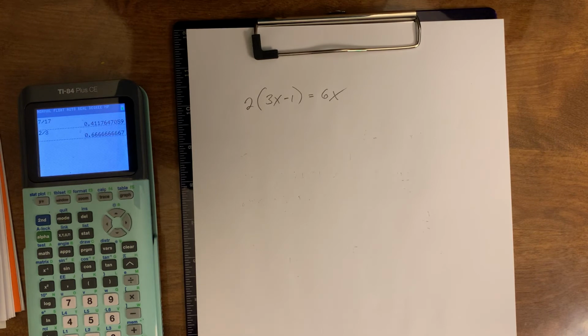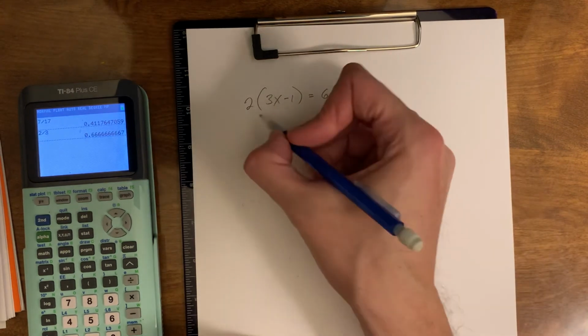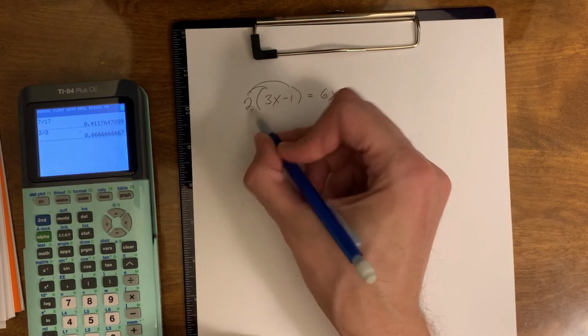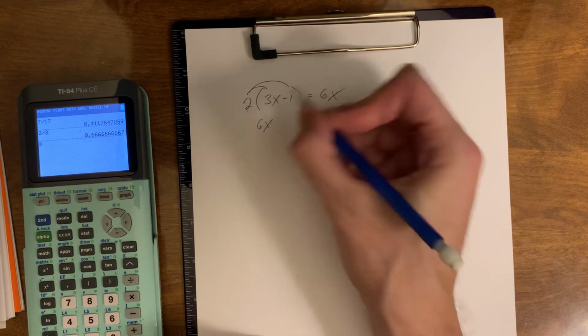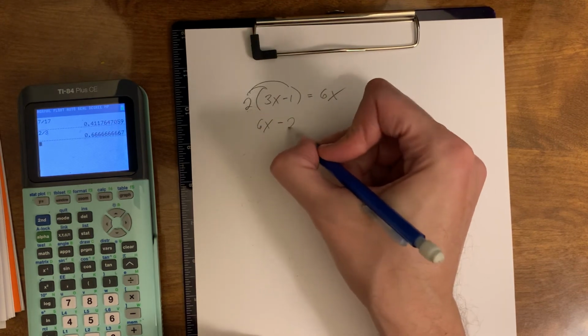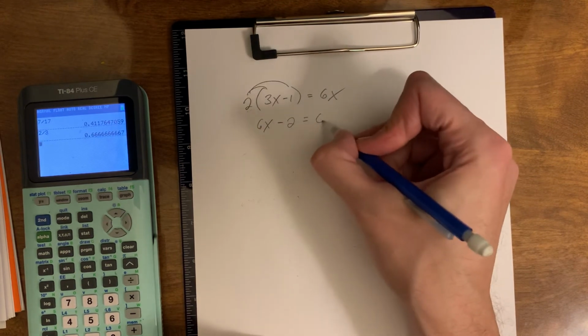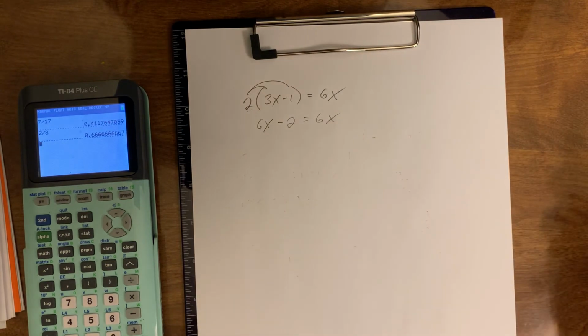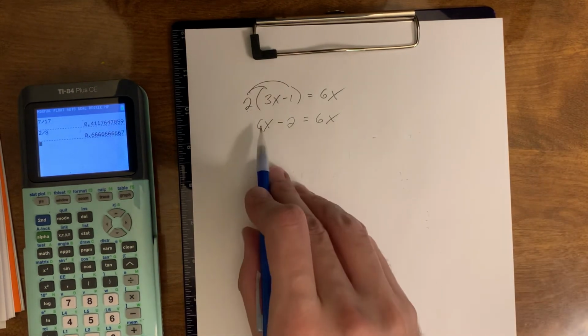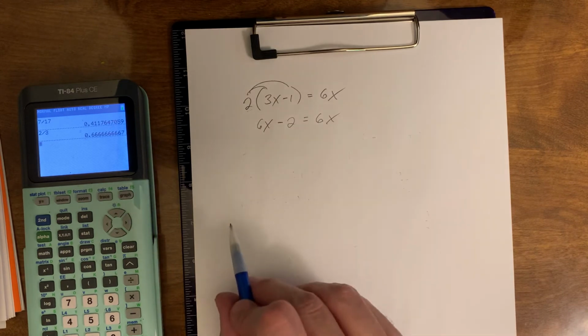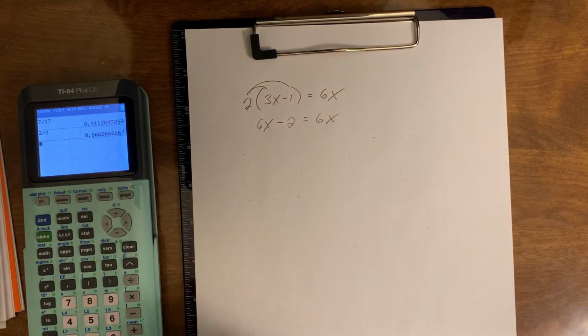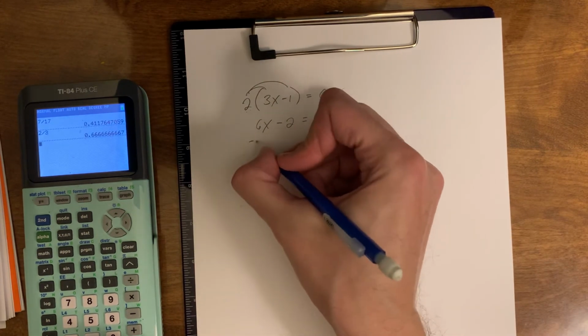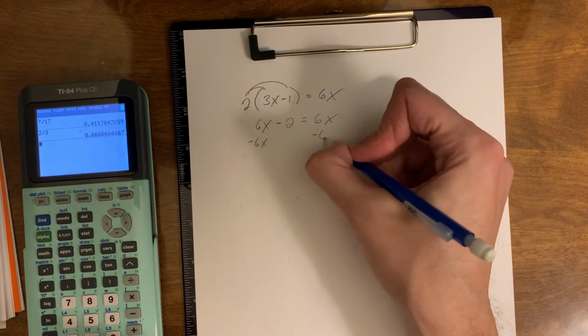Let's solve the problem together. I'm going to distribute the 2. So I'm going to say 2 times 3x is 6x, and 2 times negative 1 is minus 2, and it equals 6x. So far, so good. I have a variable term on both sides. I don't want that. So I'm going to subtract this one, 6x, from both sides.